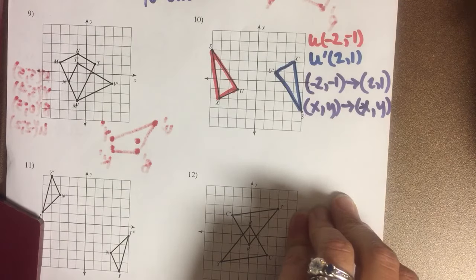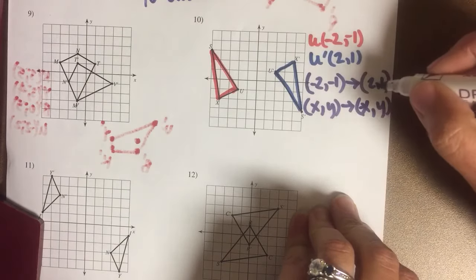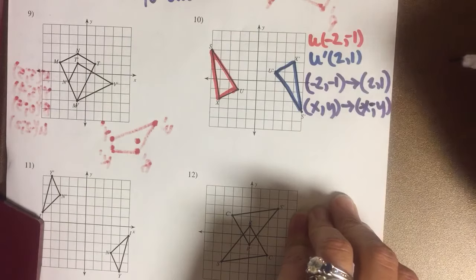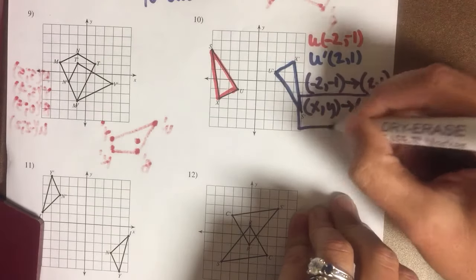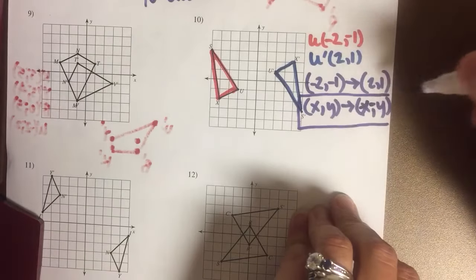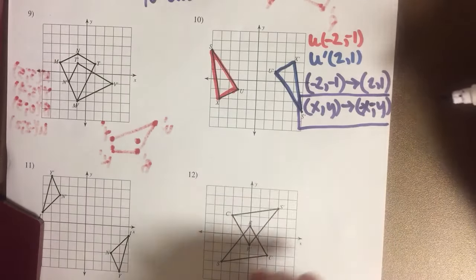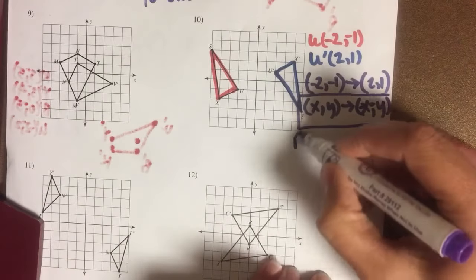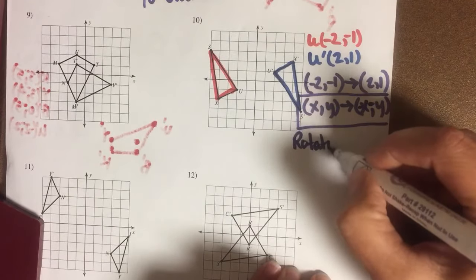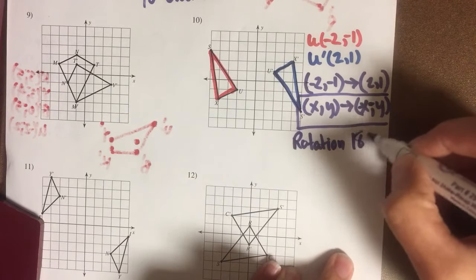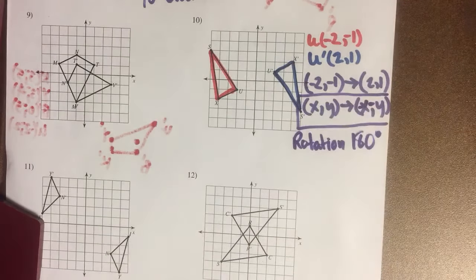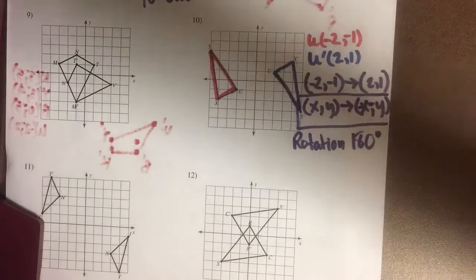So there's a negative in there. -1 changed to +1, so we took the opposite. So this is my rule. I went from x, y to -x, -y. And if you look that up, that is a rotation of 180 degrees. We don't have to indicate whether that's clockwise or counterclockwise because 180 is 180. So that's how you write the rules for the rotations.